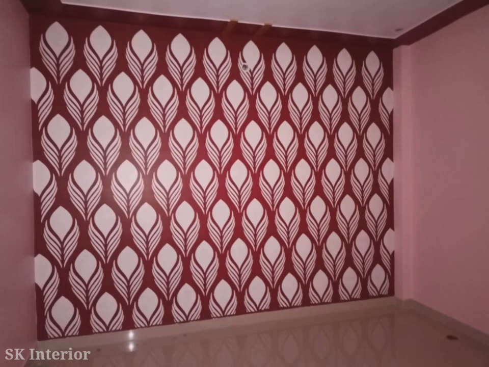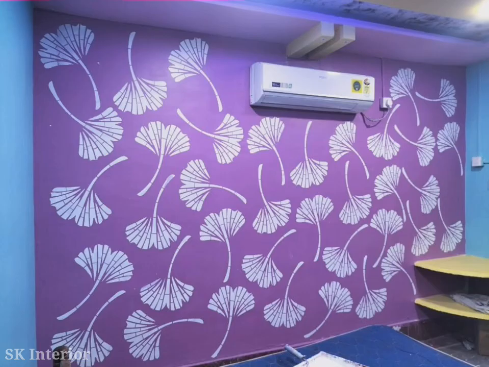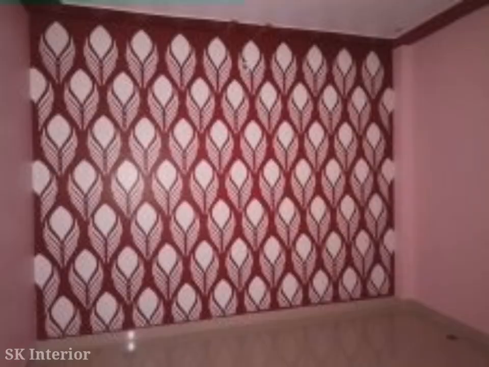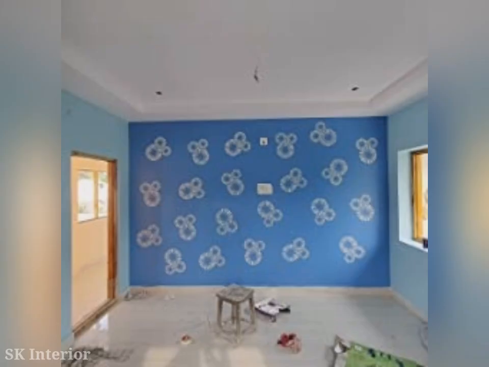So far we have been using decorative items for theme based or pattern based decoration of the house, but now you can decorate walls with the throw of your fantasy. Let's see how stencils can be used to decorate walls.